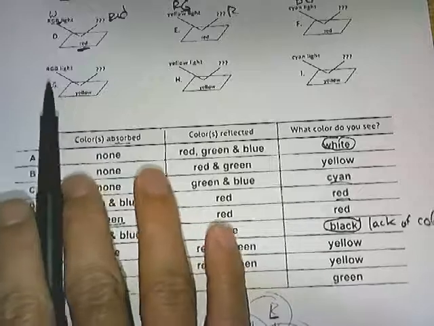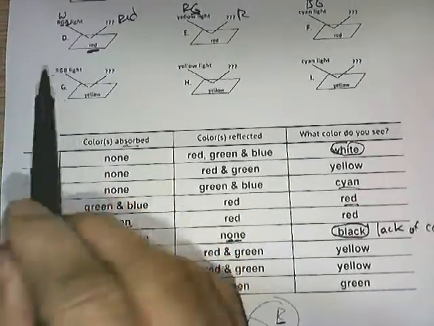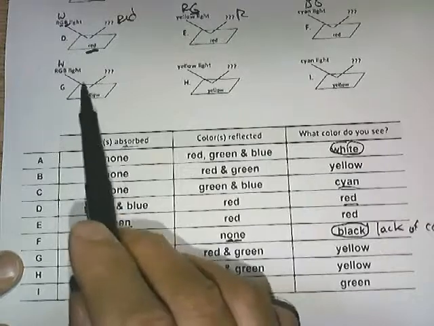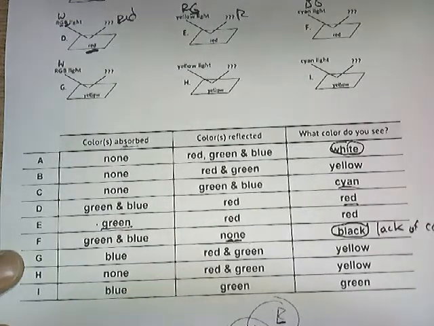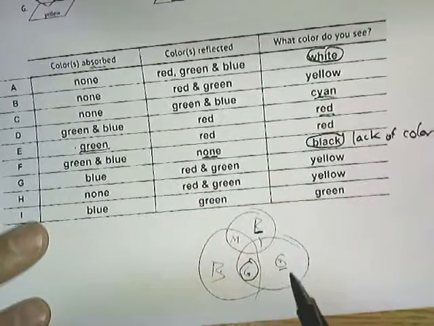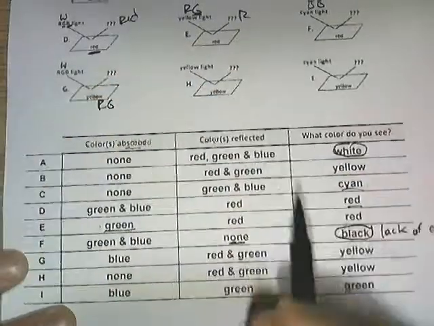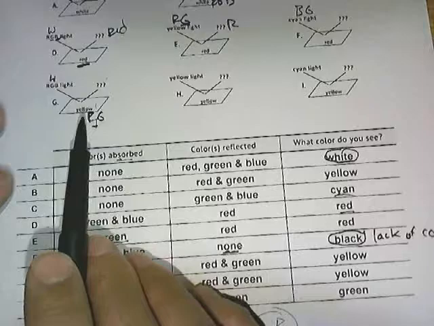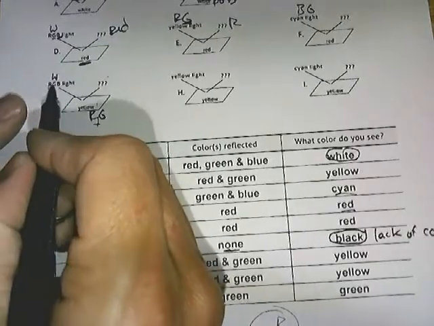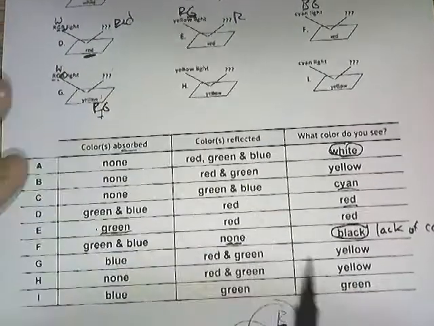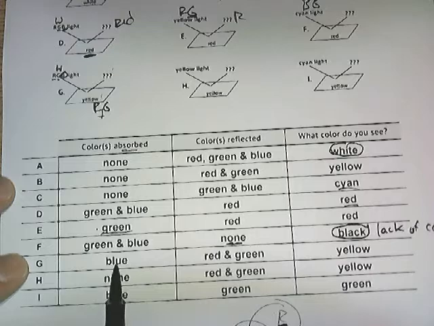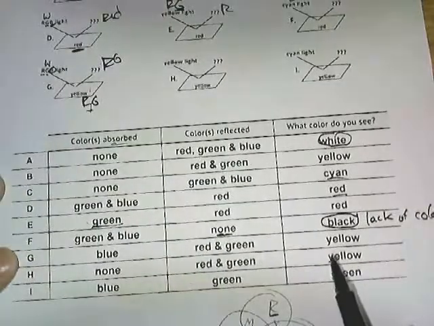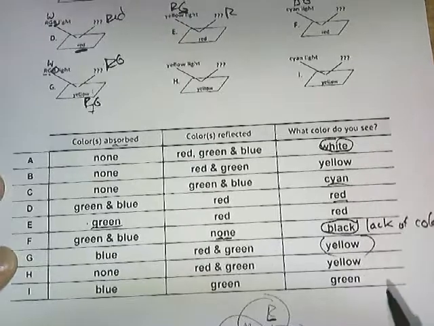Letter G, red, green, and blue light. I have white light here shining onto yellow paper. In this case, I know that yellow is going to be red and green. So I've got red and green. I'm looking up here, right there. And therefore, red and green are going to be reflected, but blue is going to be absorbed. So I've got G here, I've got blue absorbed, I've got red and green reflected.